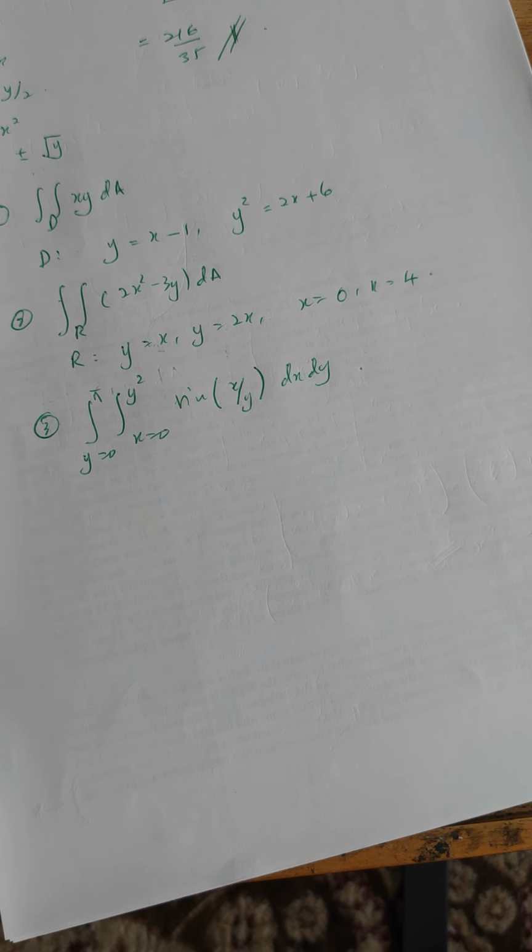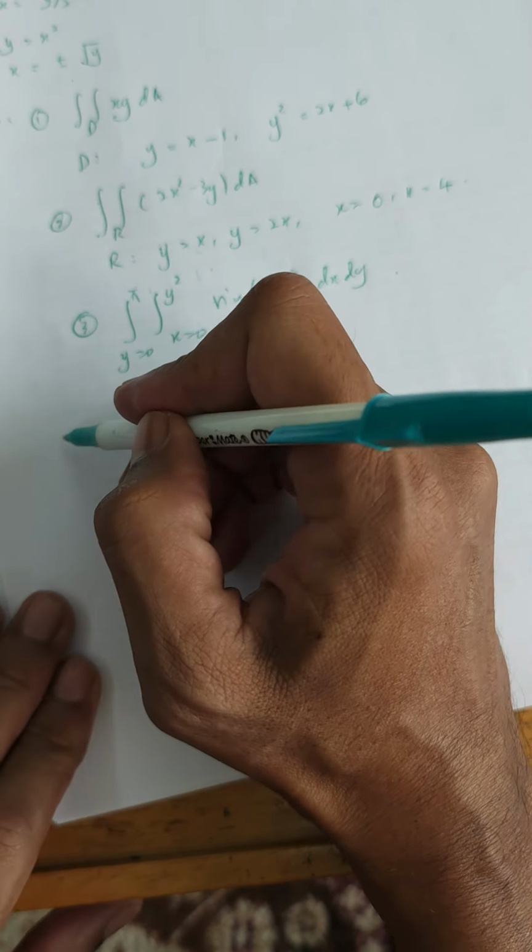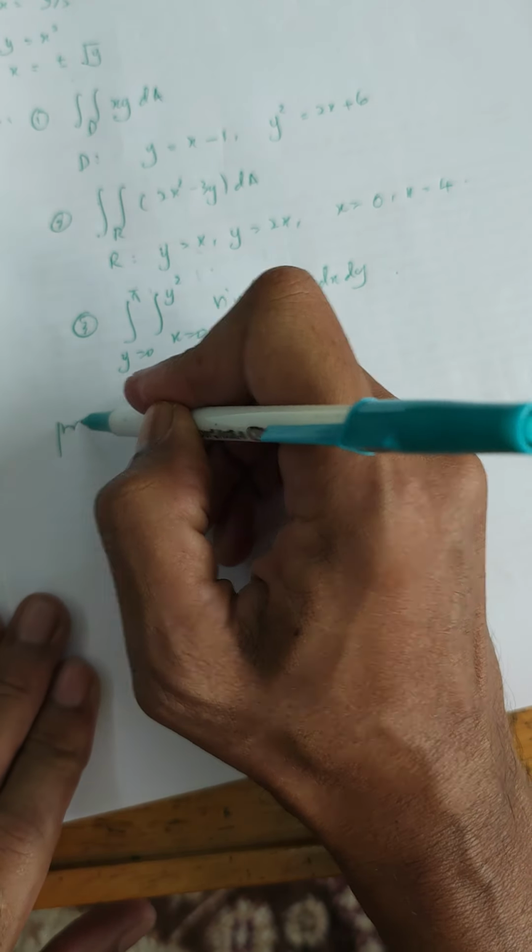Okay, so we look at a couple of the properties of the double integral. Properties of the double integral.